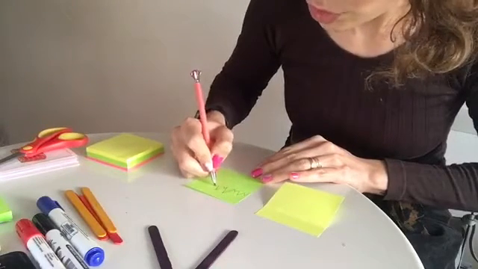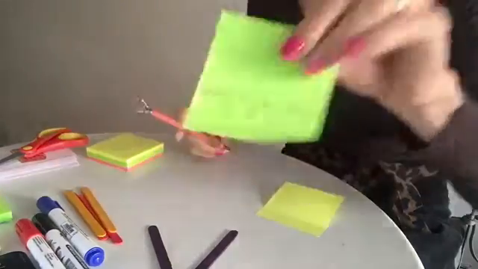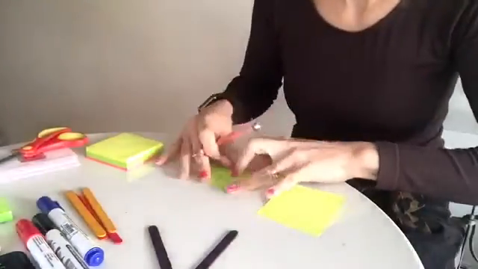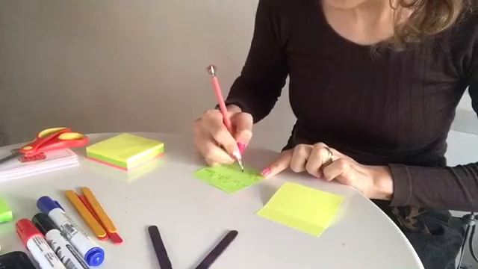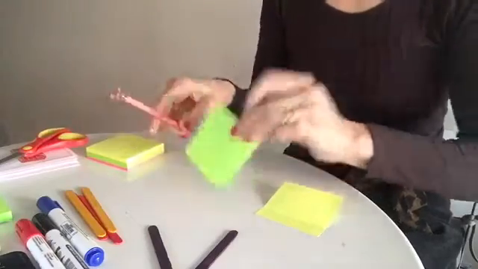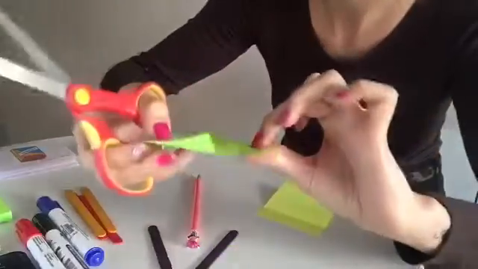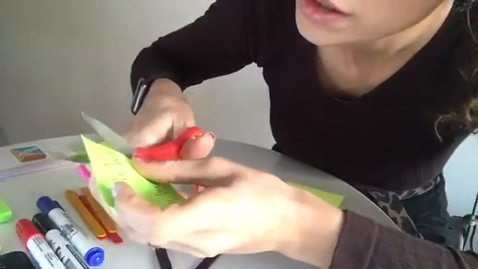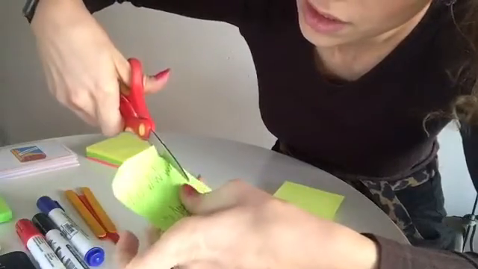Remember, it's a monster, like this. And here, attacking, like this. So I'm going to cut it out here.